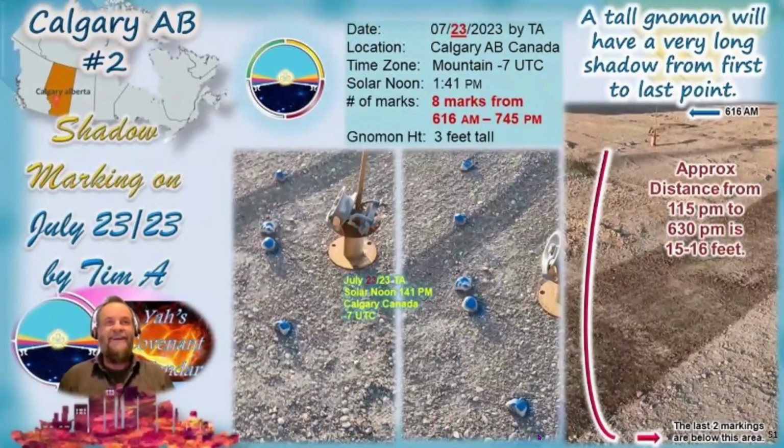Okay, where are we off to next? We've got Covenant Calendar people all over the place. Oh, it's Tim. Tim is back. Tim, you're back with your July 23rd. Any comments?